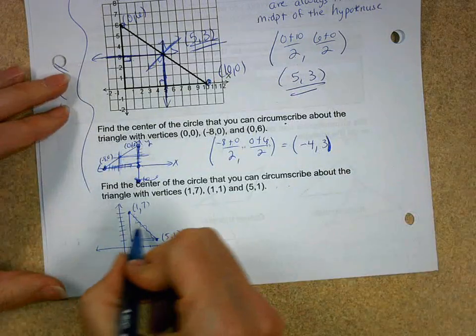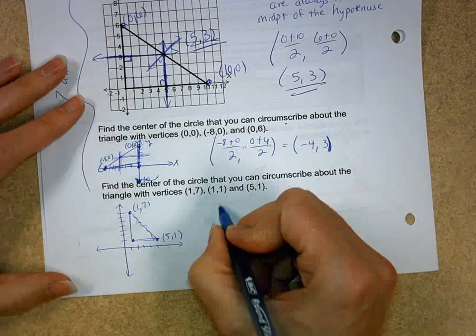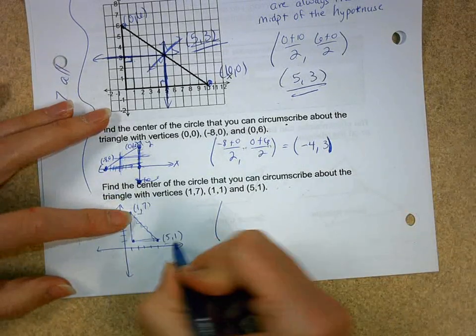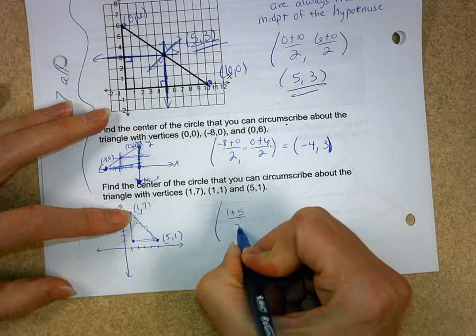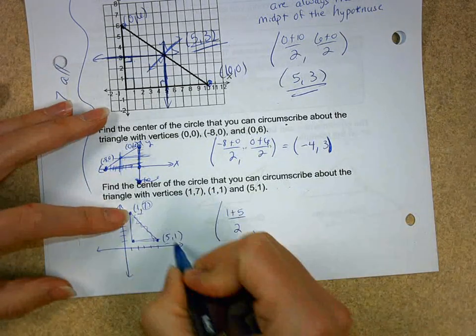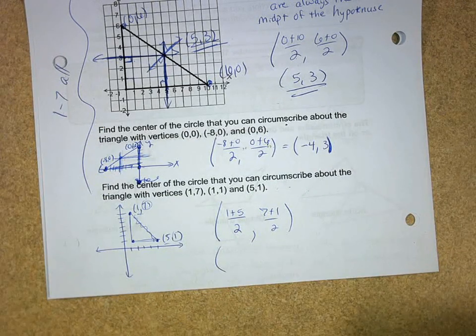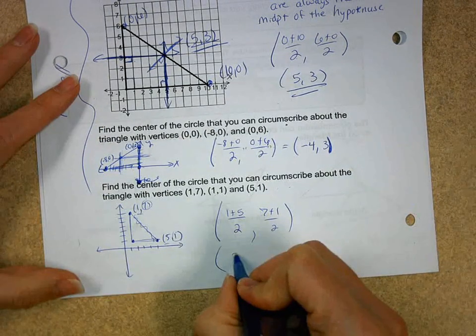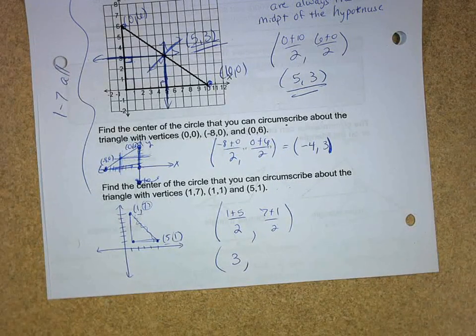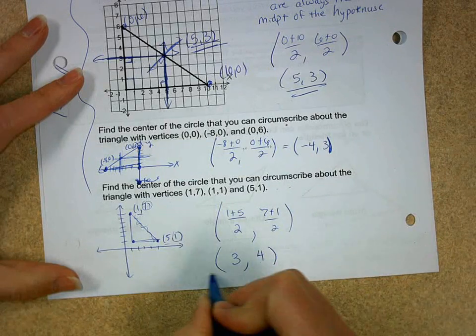But I'm going to sit there, instead of drawing this out and worrying about it, I'm going to do the midpoint formula again. So it's the average of the x's, so 1 and 5. So 1 plus 5 over 2. And then I have the average of the y's, so 7 and 1. So 7 plus 1 over the 2. So what do I get? 1 plus 5 is 6, divided by 2 is 3. And then I get 7 plus 1 is 8 divided by 2, which is 4. So my point should be 3, 4.